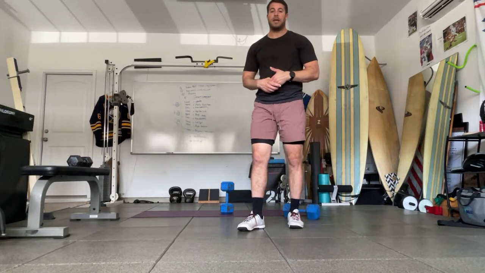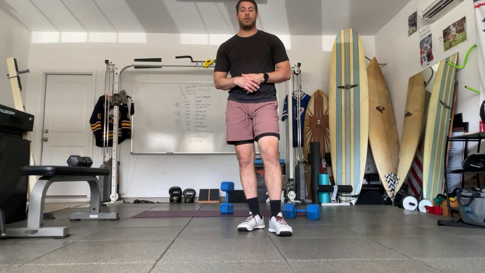Now we perform the bike 10 on, 20 off, 8 rounds, or we can go 20 minutes long, slow duration walk or bike. All right, take it easy.